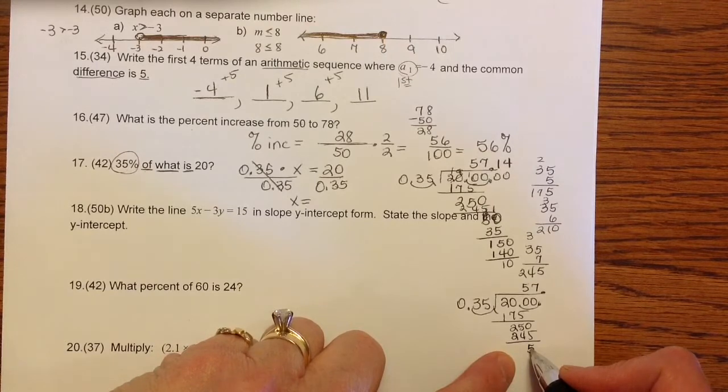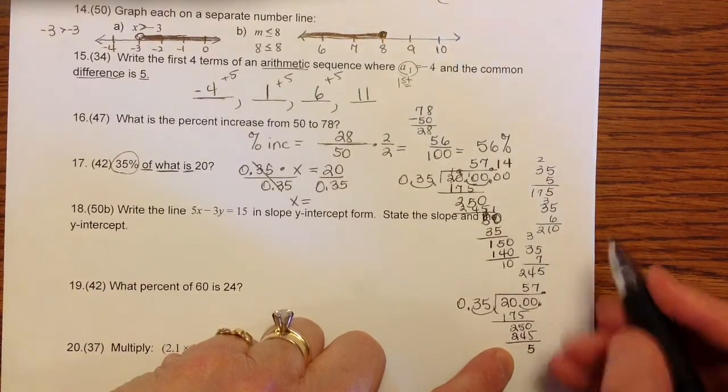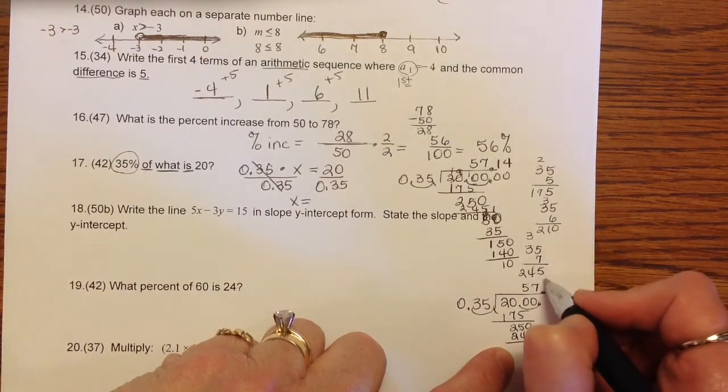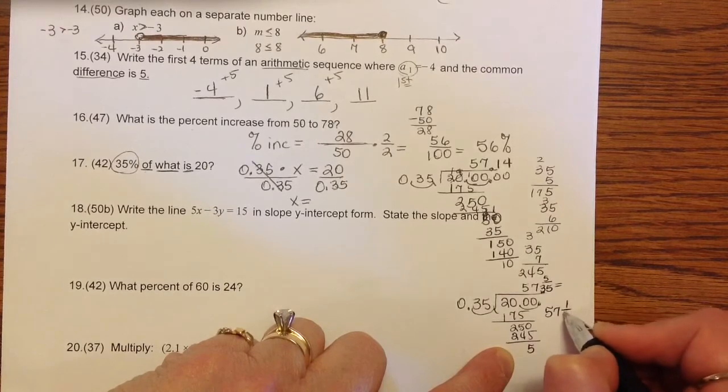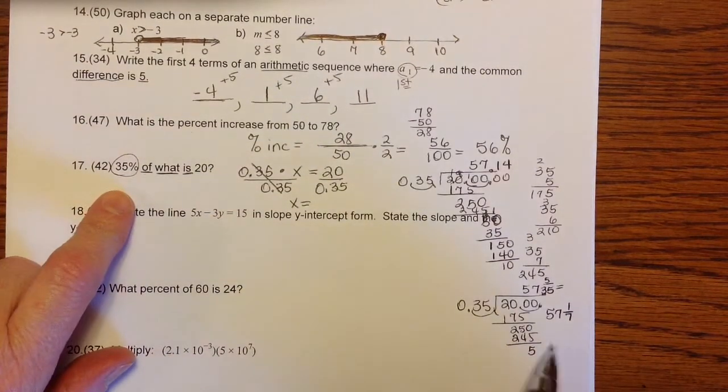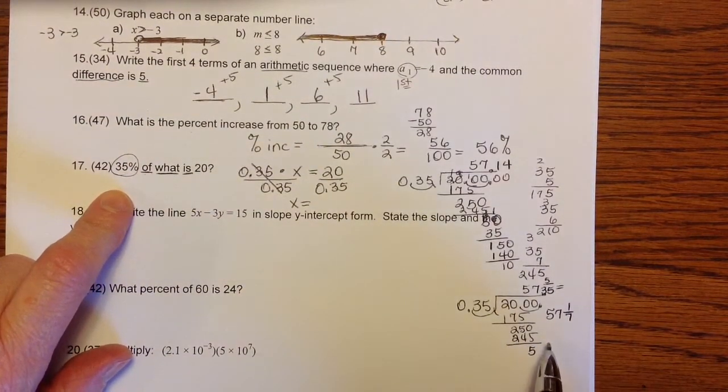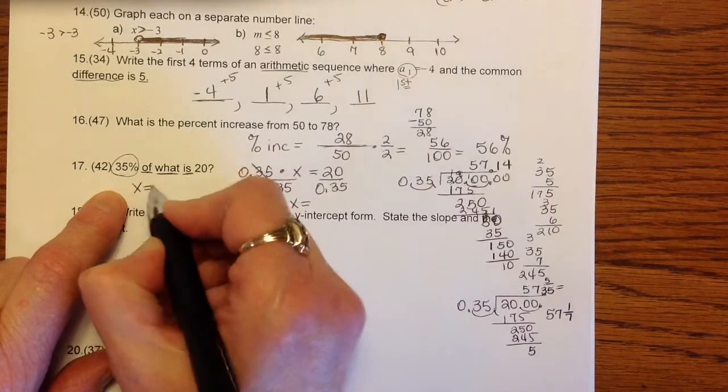And I'm going to write it as 57 and 5 over 35, which is 57 and 1/7. So I think that's probably going to be easier to write instead of trying to carry 1/7 out, because it will repeat 6 decimal places. So that's probably going to be the easiest way to write that one.